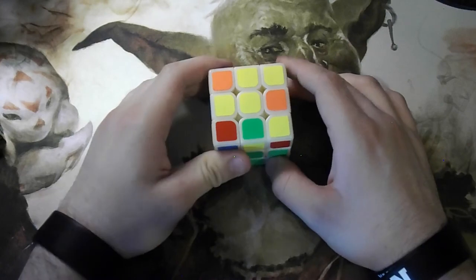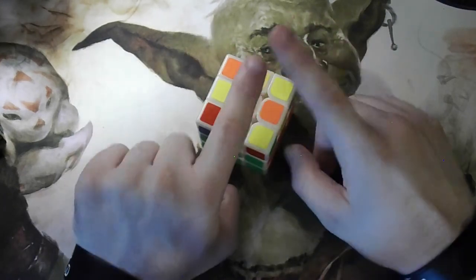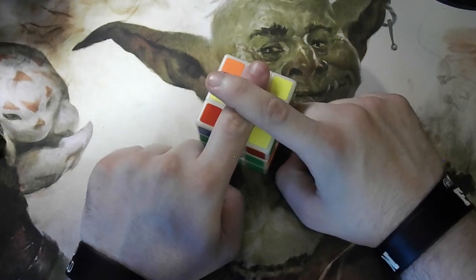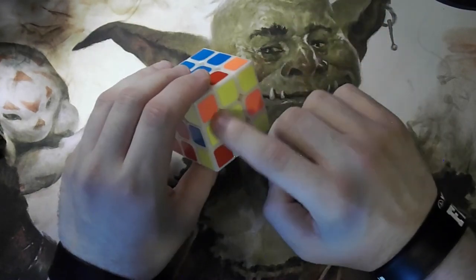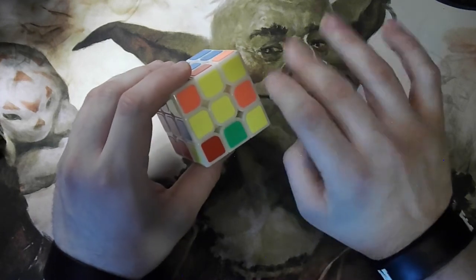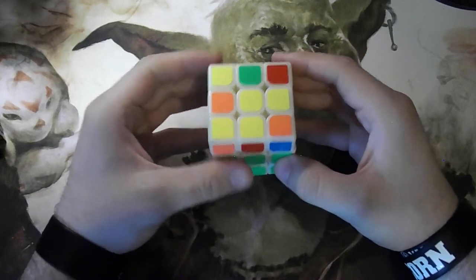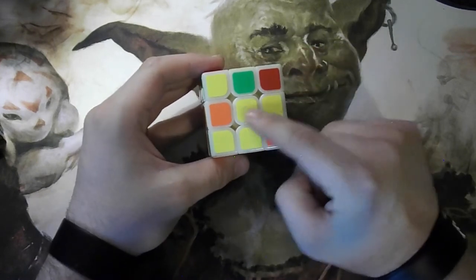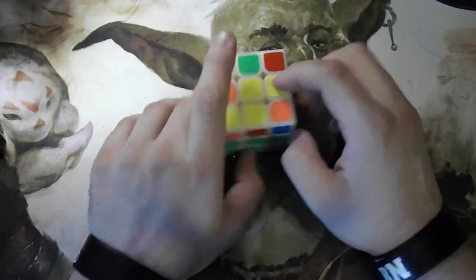Now, the first step of solving this third layer is the yellow cross. And there are 4 different ways that you'll see this. You can see this little arrow. It doesn't matter about the other things. We're really looking at this little arrow.